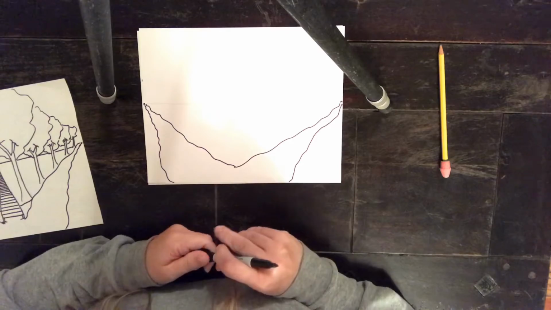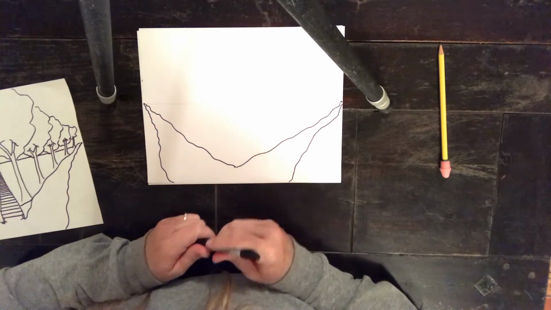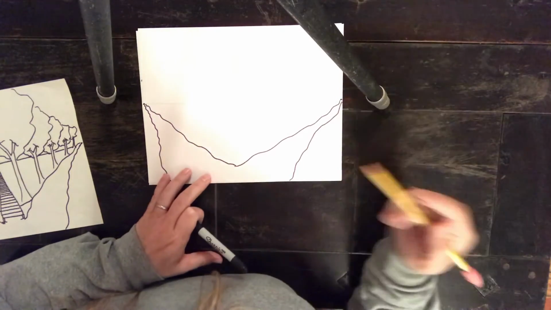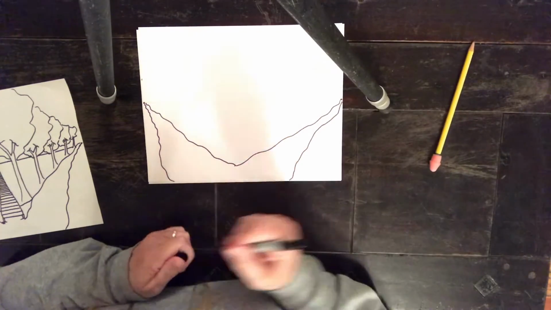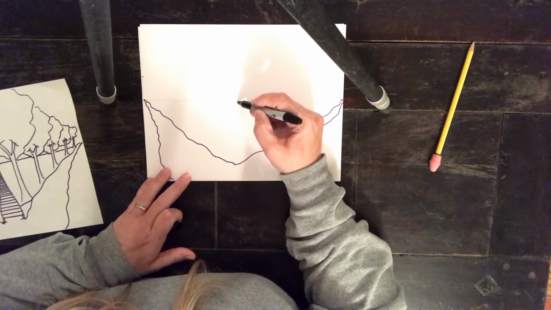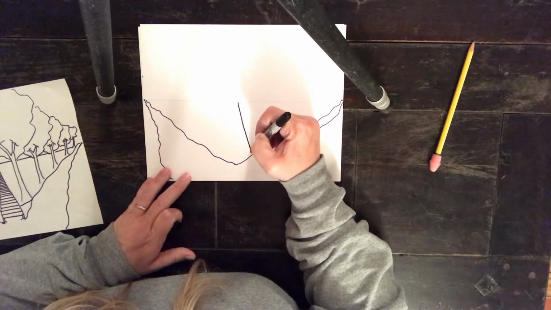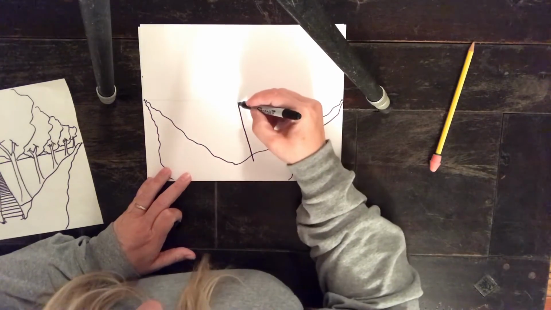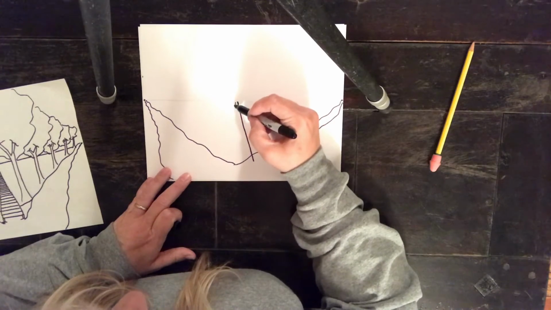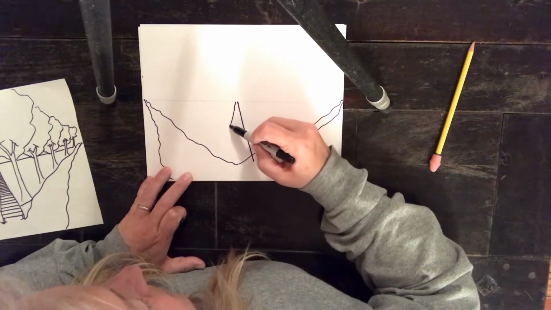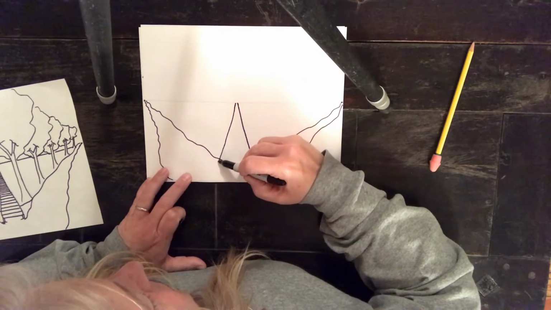Now I wanted to have a dock coming down the middle here, so again, you can use a ruler. I'm going to start with a line that comes out at an angle like this, and then same thing on this side, and I want it to get bigger as it gets closer to the viewer.